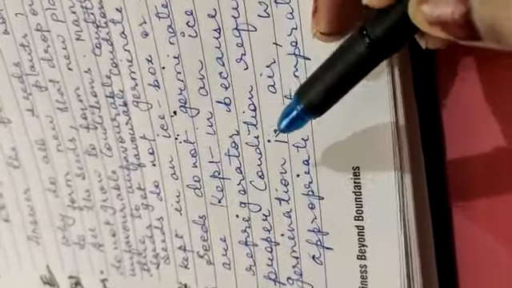The condition is not fulfilled here, so the seeds can't germinate into a new plant. So the answer will be that.